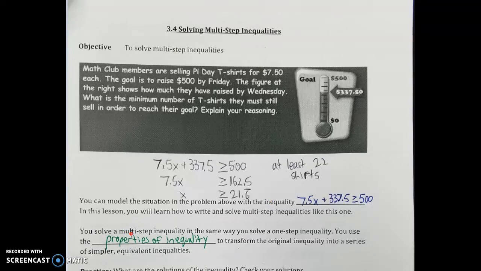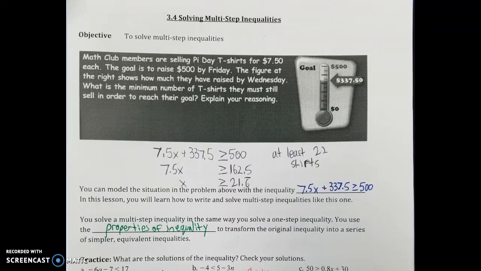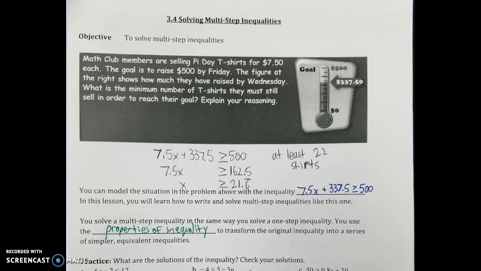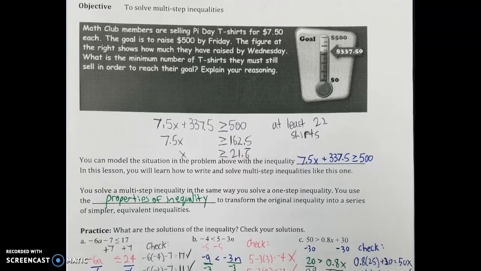So we can solve our multiple step inequality the same way we'd solve anything with one step. So it's still using those properties of inequality. Remember, those are just adding, subtracting, multiplying, dividing. Because we're going to transform those into a series of simpler equivalent inequalities. So a lot of what we've been using before, just with a few more steps. So let's try those practice ones, and we'll see what those look like when we solve them.